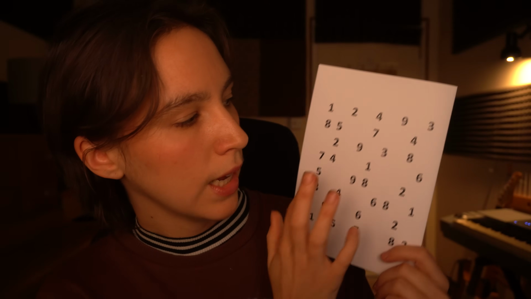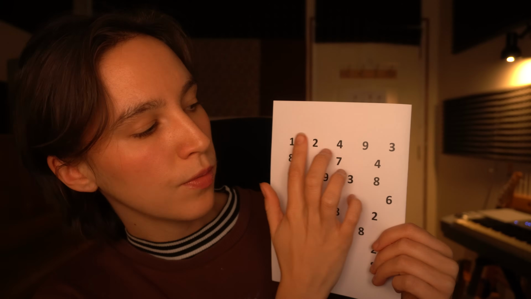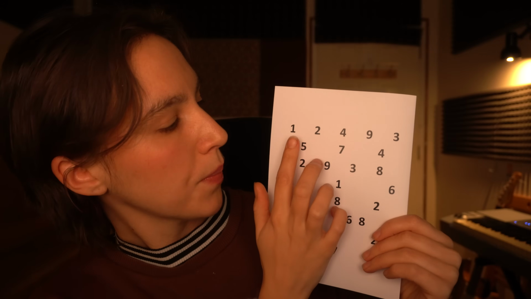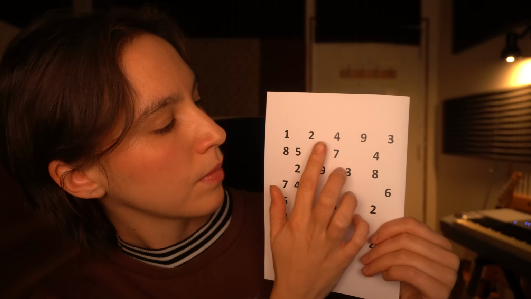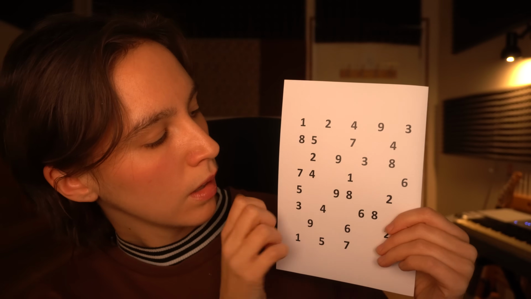Wonderful. Now, on this chart, we have some different rows of numbers, and I want you to read the numbers from left to right. Even if there are some spaces, just ignore the spaces and read the numbers as best as you can. Okay, so can you read the first line for me? Good.